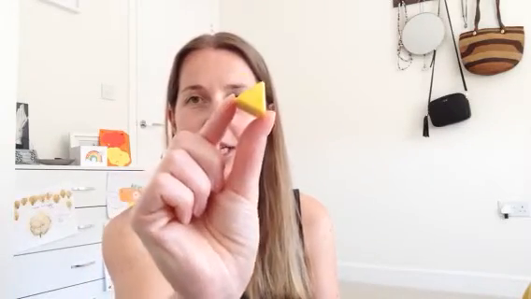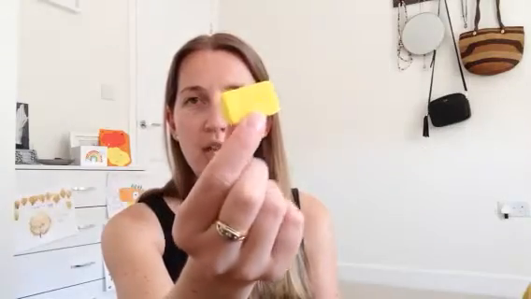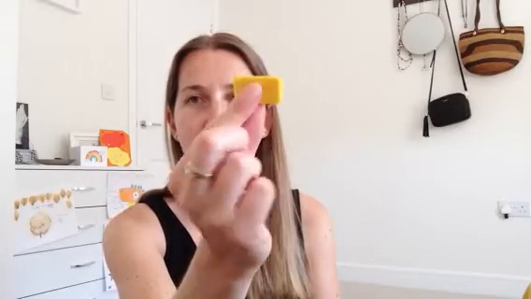And I have one final 3D shape. It reminds me of a Toblerone, this one. I wonder what shape this is. Do you know? It is a triangular prism.